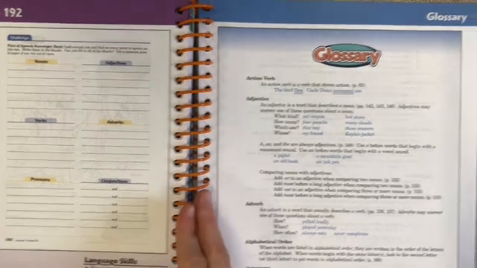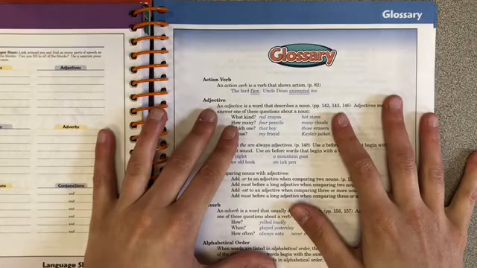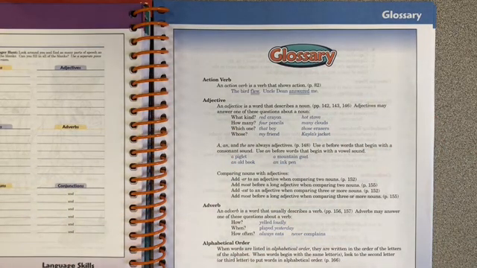So have fun with this. Use this glossary to help you find the answers and do things correctly. And enjoy getting this done. And you're almost there to the end of the year. Keep working hard and finish strong.